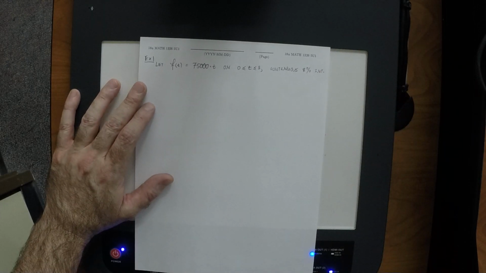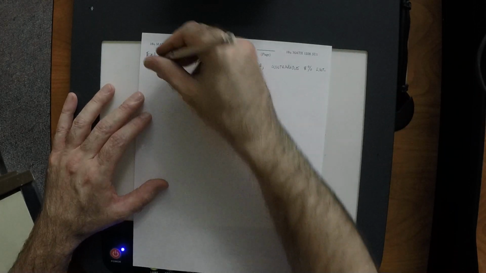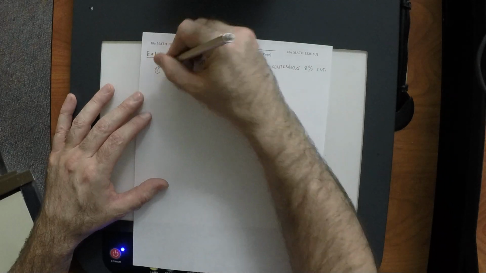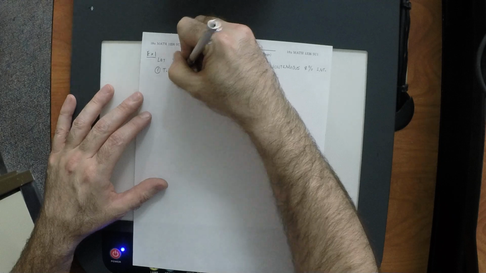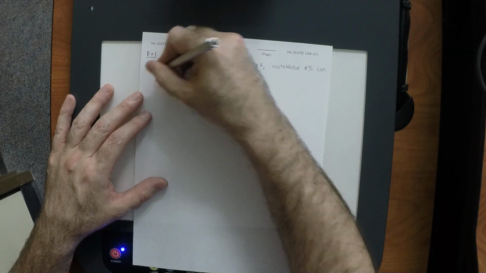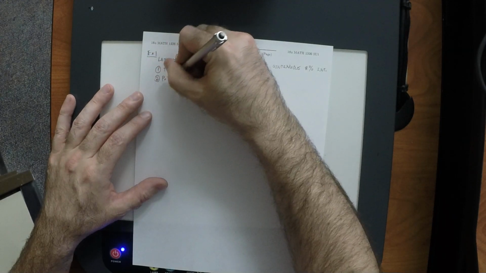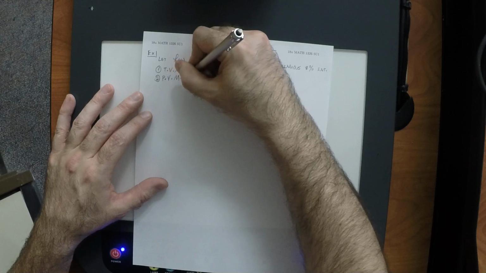All right, so what we want to find is the total value of the money flow, and we also want the present value of the money flow.